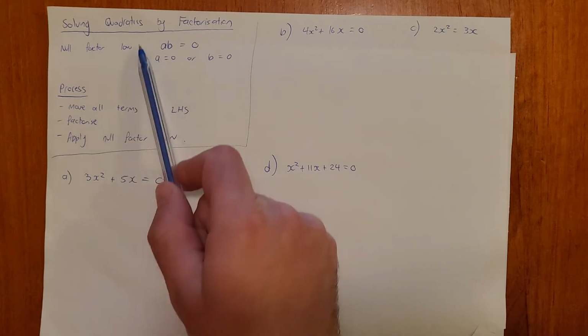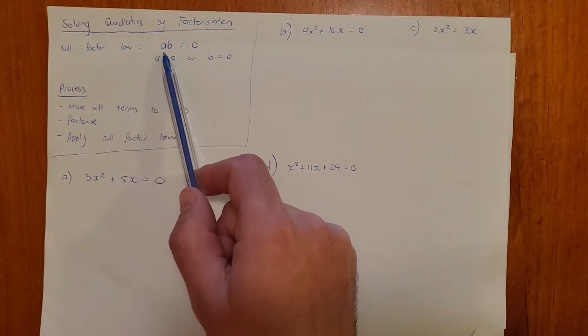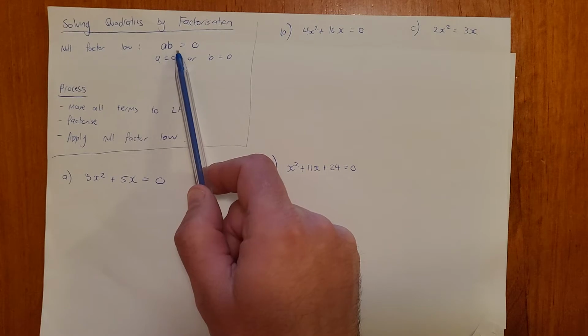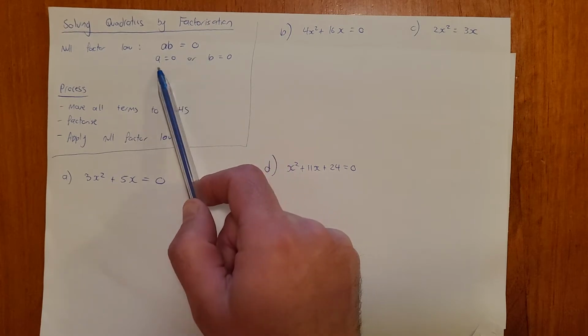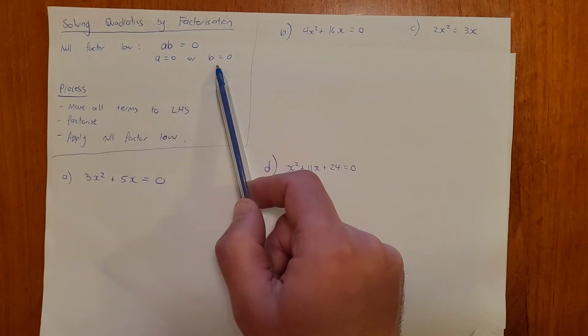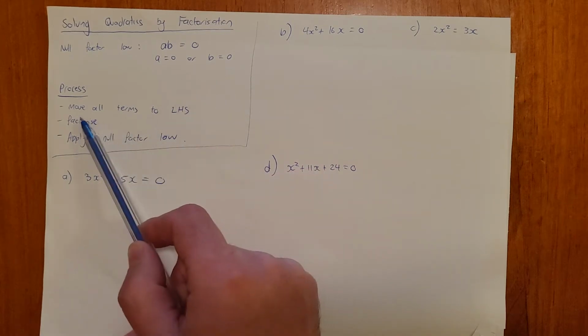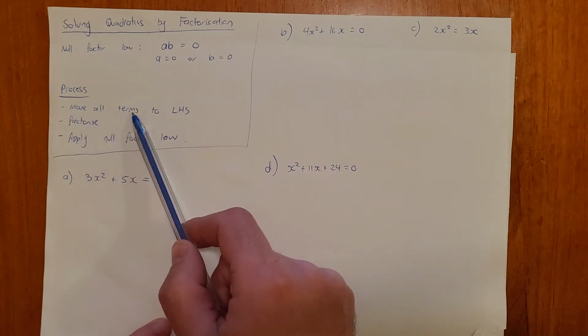So let's quickly review the null factor law. That says if a times b equals 0, then a equals 0 or b equals 0. They're our solutions. So here's our process that we need to follow to solve these problems.